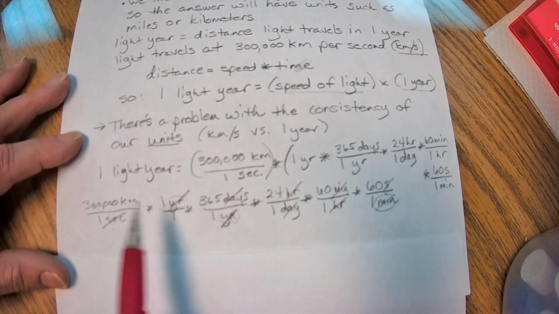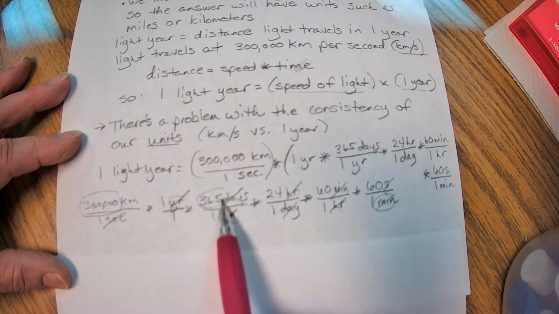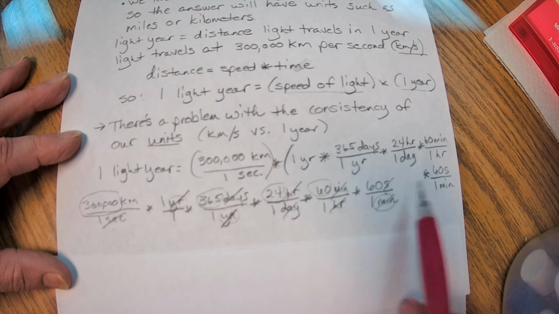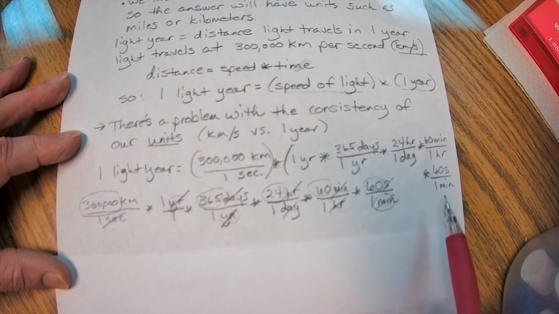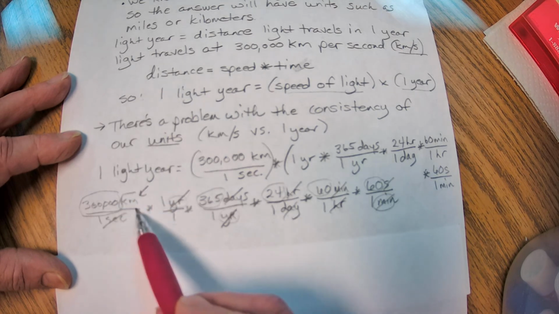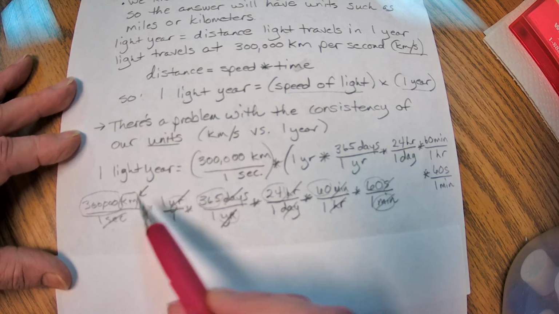So if I take everything that's left over, 300,000 times 365 times 24 times 60 times 60, and then the only unit I have left over is kilometers. And remember, I knew I was going to get an answer like this because the question is asking for a distance.